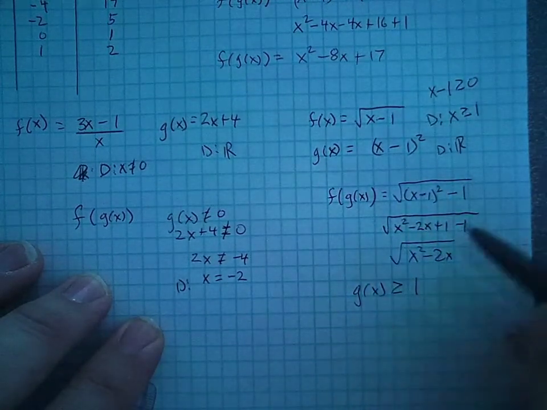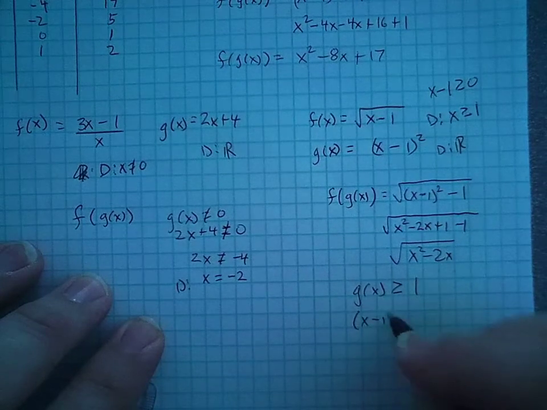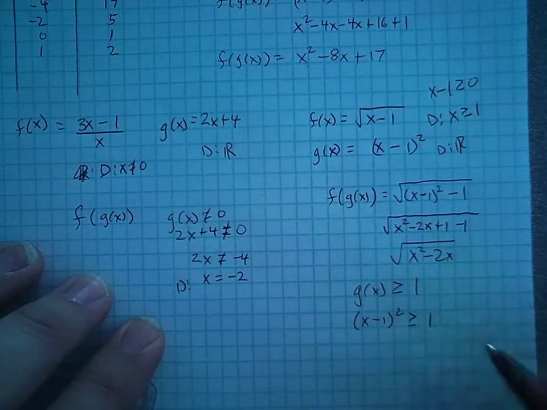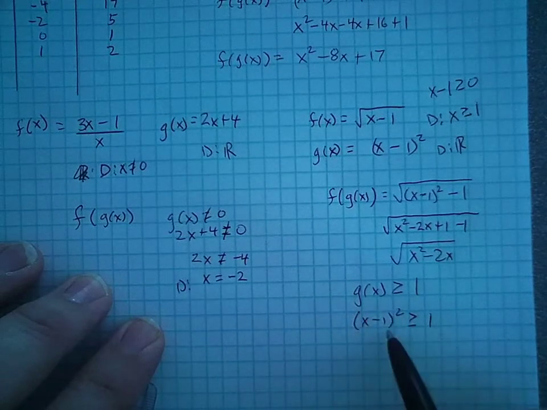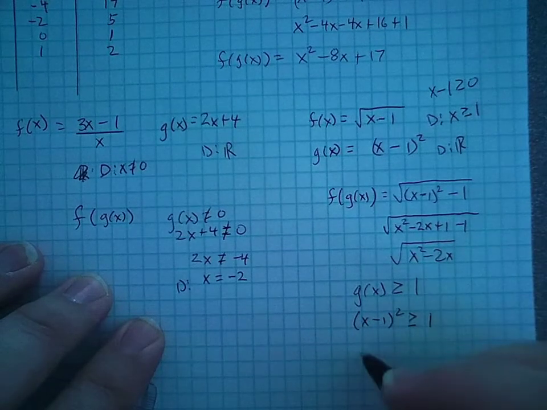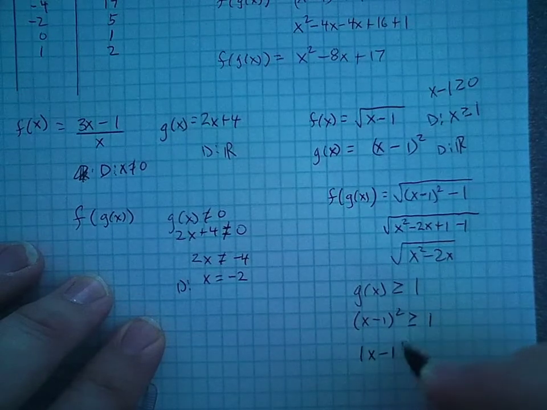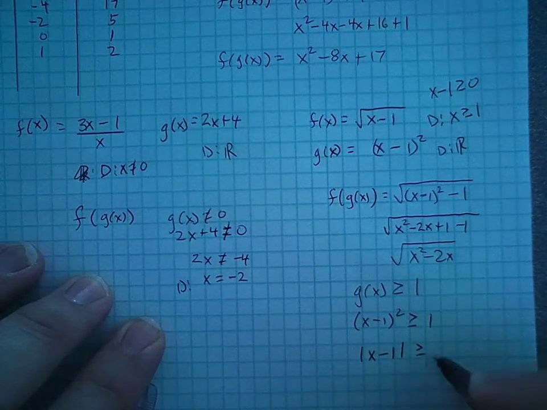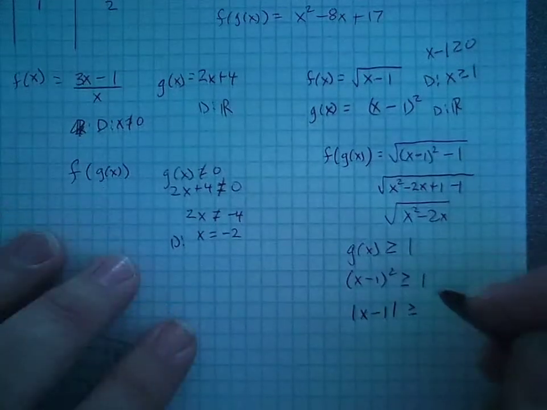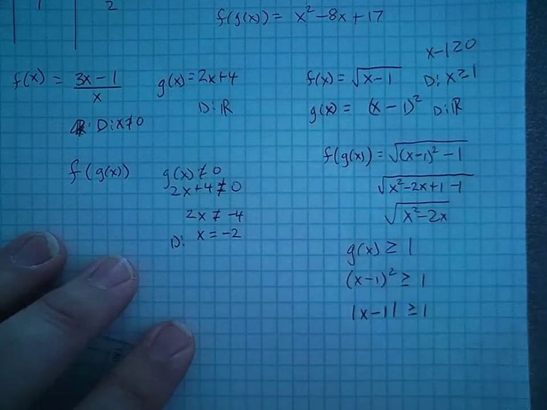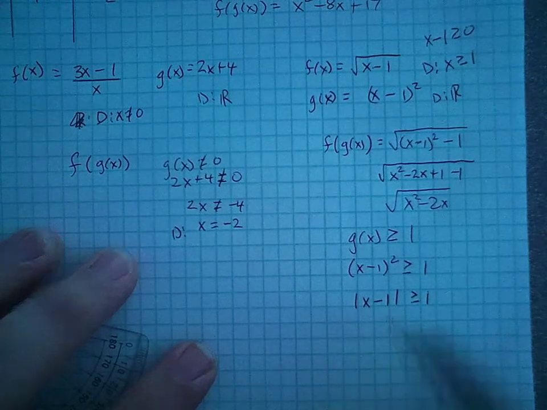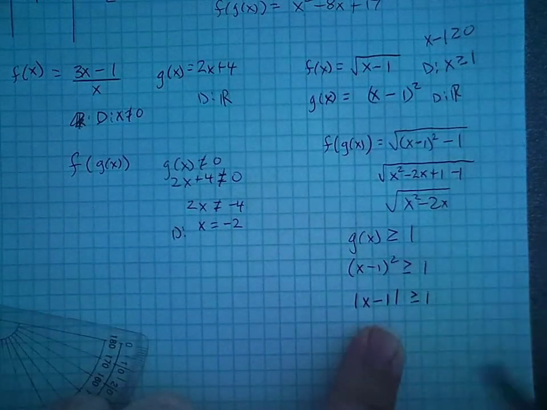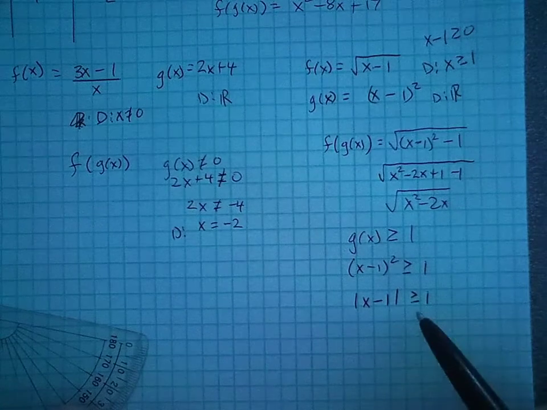Solve this then. g of x is x minus 1 squared. I'm going to take the square root of both sides, but when I take the square root of a square, it actually makes the absolute value. I think in the past we've done this with equations, and we just said put a plus or minus, which isn't really wrong. Although if you remember when we solved these, with the equations, the plus and the minus, the equation doesn't cause a problem.